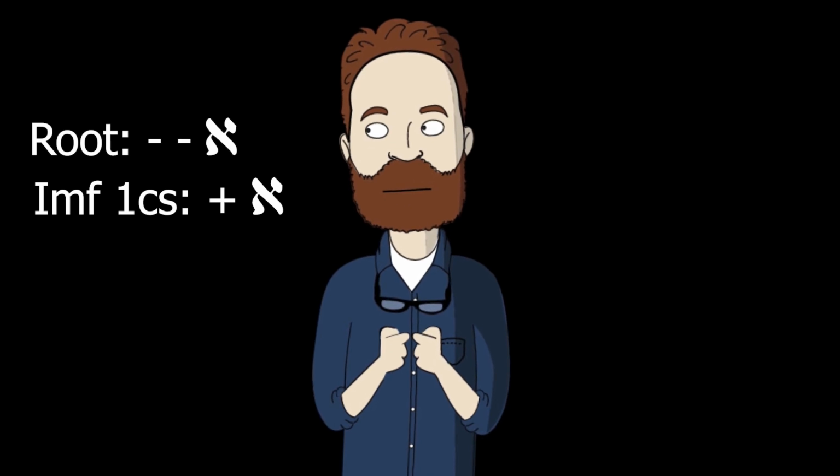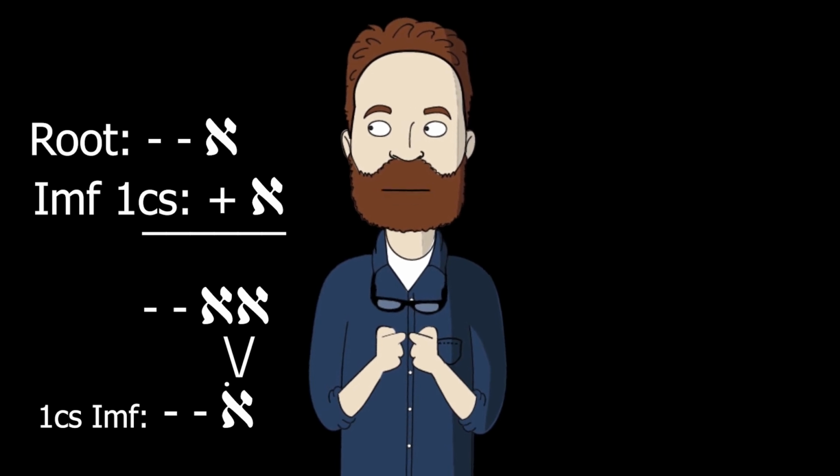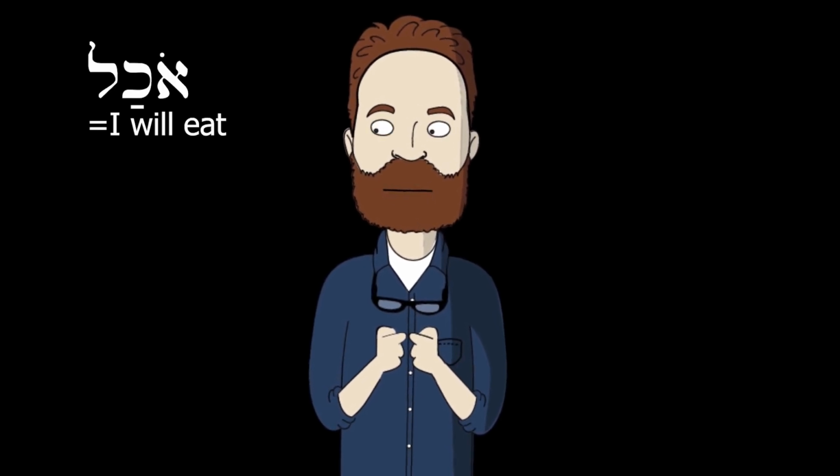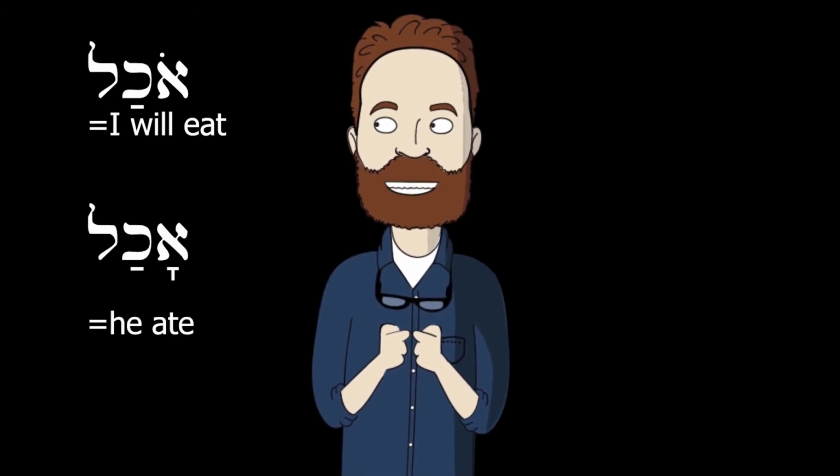And there are also alephs, which are sort of a special type of guttural. When you have a first aleph and it's in the imperfect first common singular, it would almost be like you're getting two alephs in a row, but instead you get words like okal. Okal means I will eat, whereas akal means he ate.